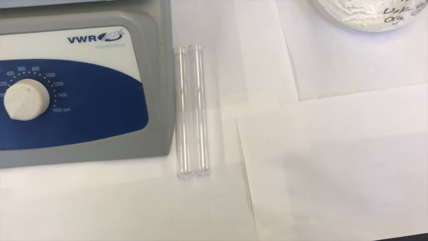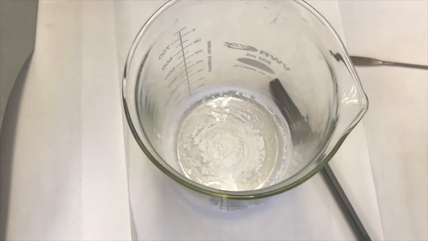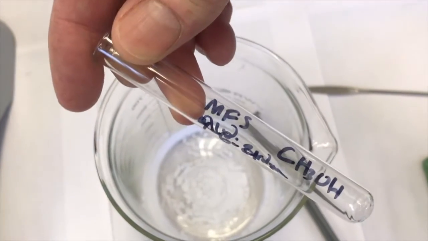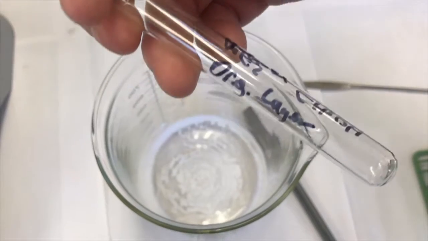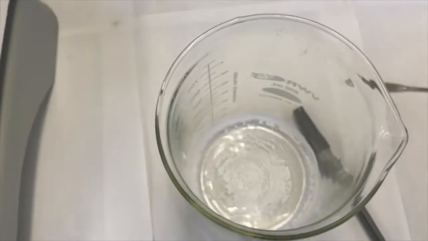First, let me get a Sharpie and label these. I'll pause the video for that. So I've labeled my test tubes. I've got this one labeled with my initials, methanol, the date, organic layer. And the other one's labeled the same, except I'm going to test ethanol in this one. The way I'm going to do it is I'm going to scratch around the solid in this beaker with a clean spatula, loosen some up, and then put a little bit in each test tube.